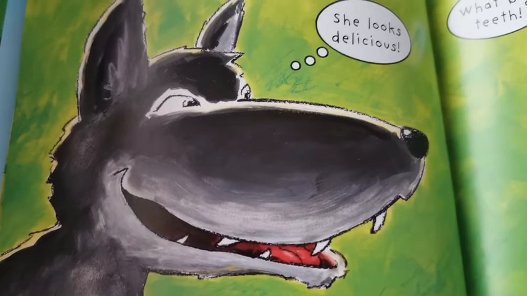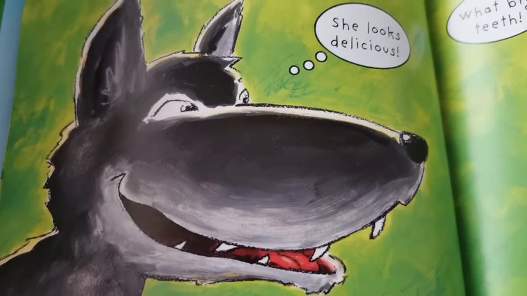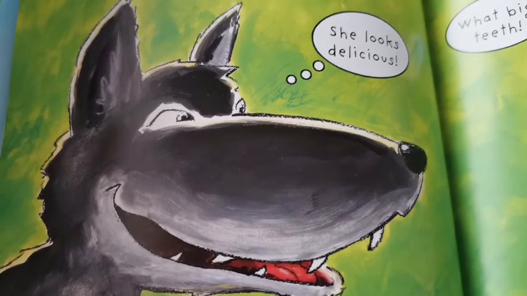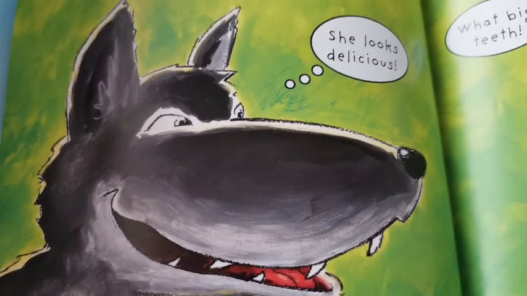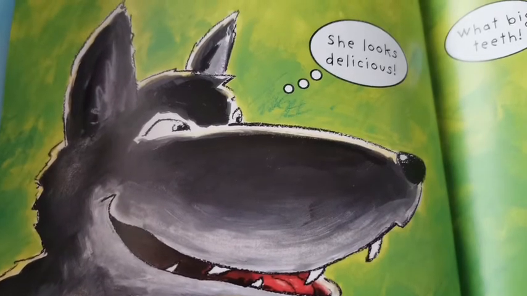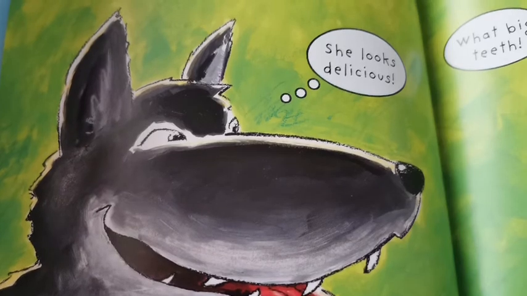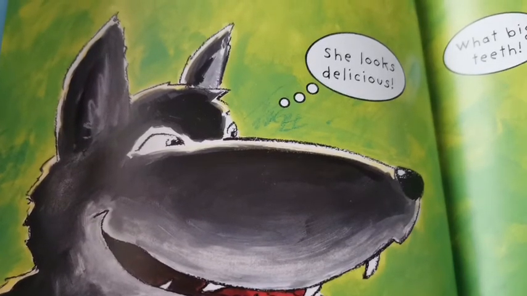Can you see, boys and girls, that there's another one of those white bubbles here? It looks a little bit different this time. Instead of a speech bubble, this is a thought bubble. It shows what the wolf is thinking. So he isn't saying this out loud, but he's thinking, "She looks delicious."